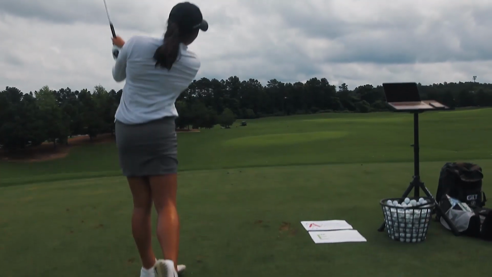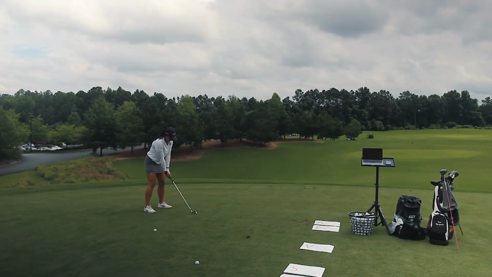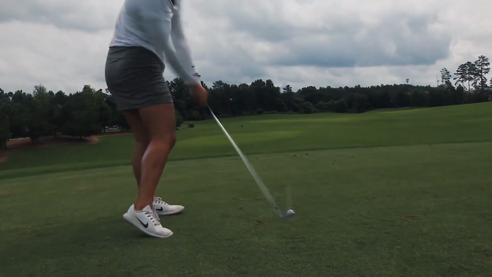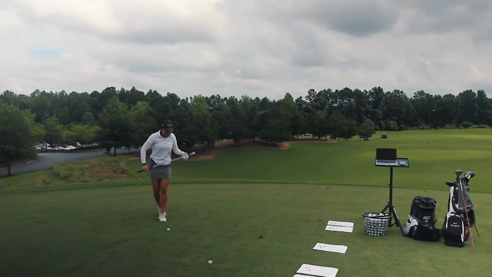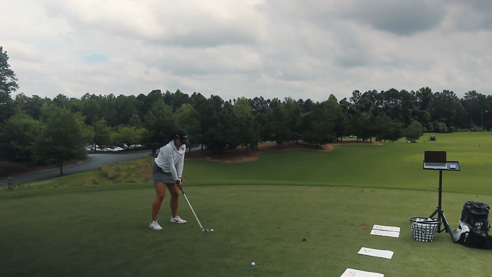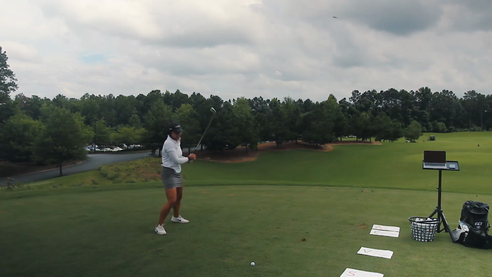Front left. High fade. Middle left. Higher fade. Back right, baby draw.